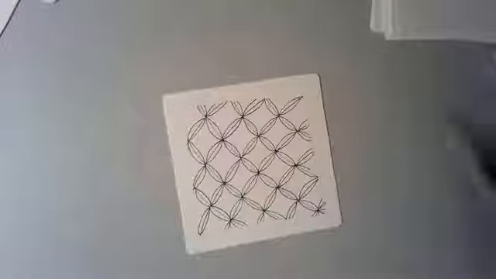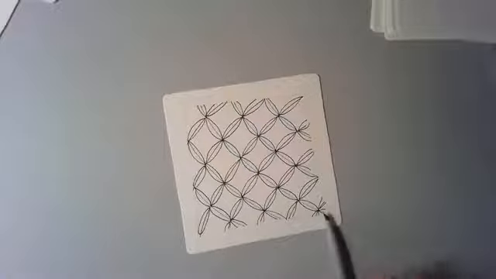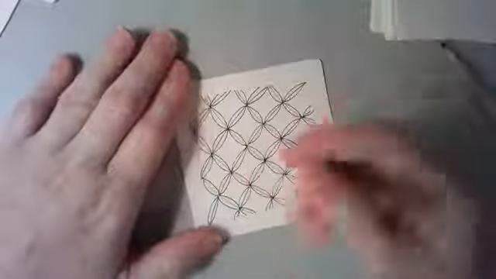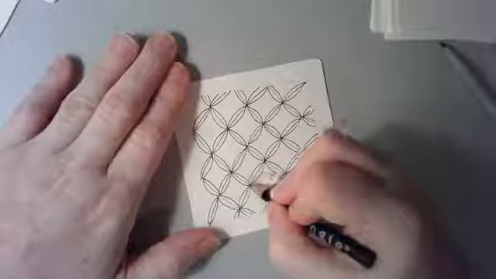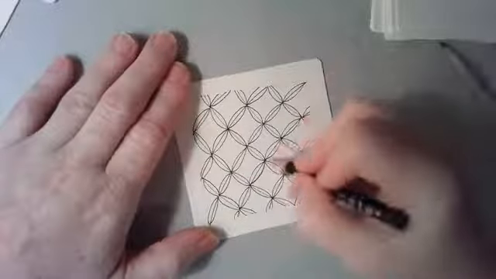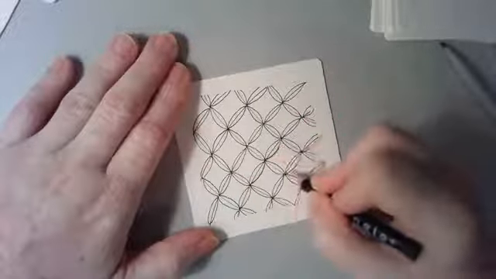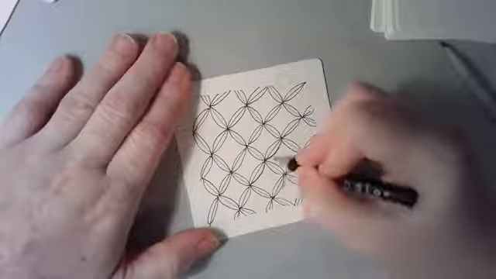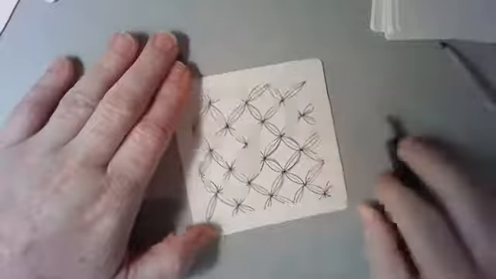And then with this one, if you wanted to place your focus on the rings, right? You could add shading to, say, the bottom and one side of each of these.